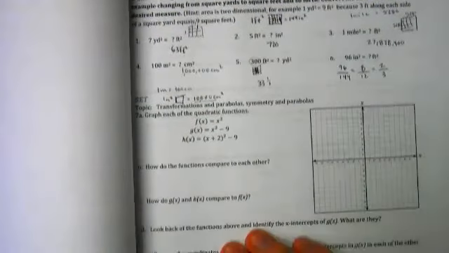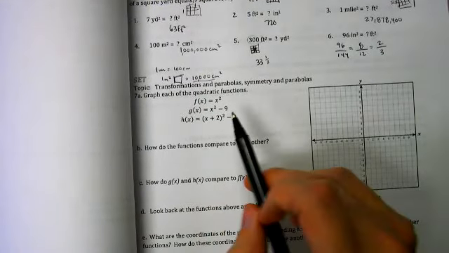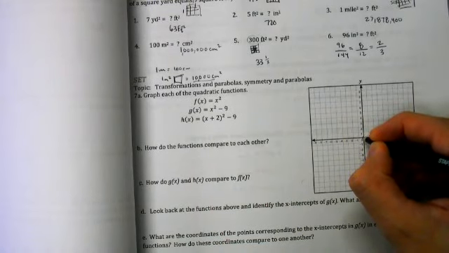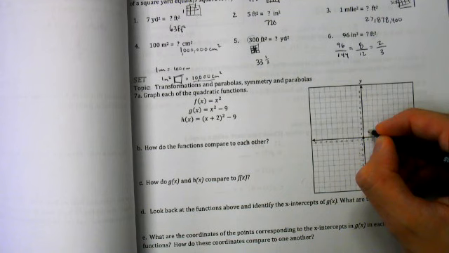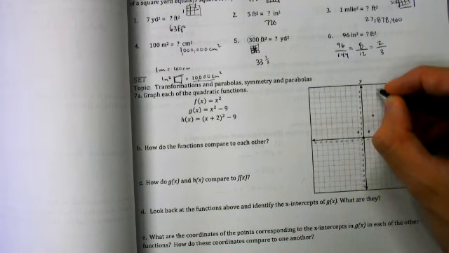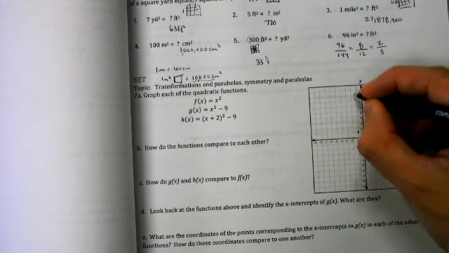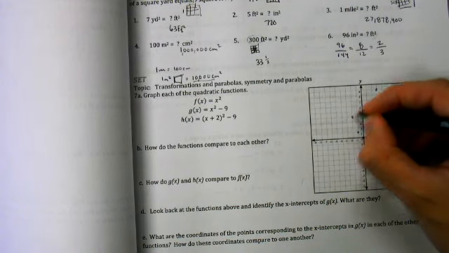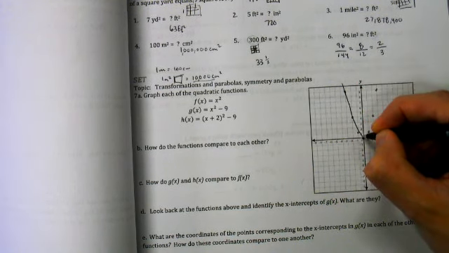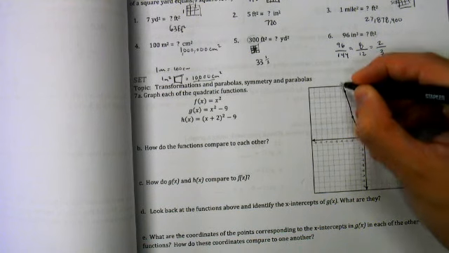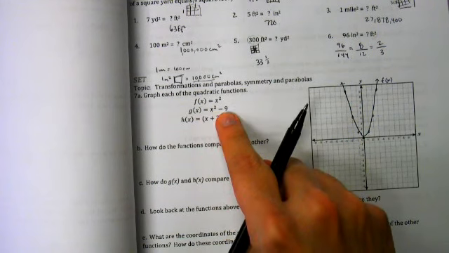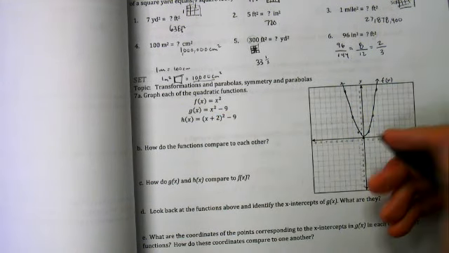All right, let's do the set. Graph each of the quadratic functions. Okay, f of x is x squared. So x squared starts here, the vertex is there, and we can just follow the parent function. 4 and then 9. Okay, so this is f of x. g of x is x squared minus 9, so that means everything moved down by 9.